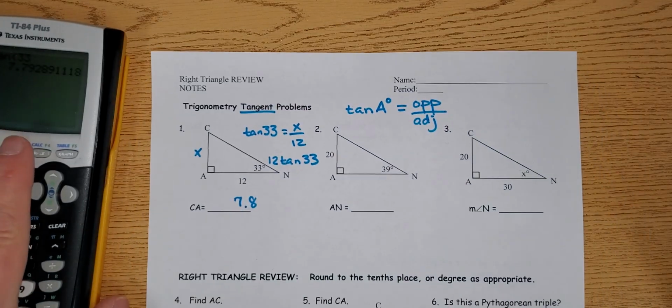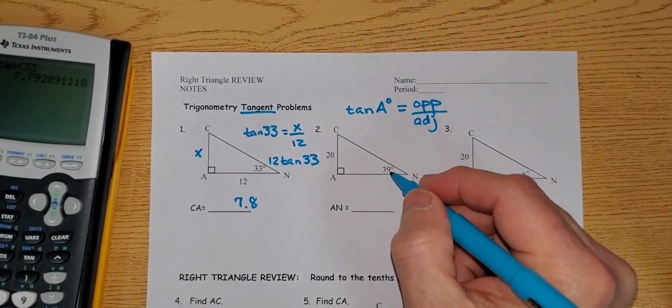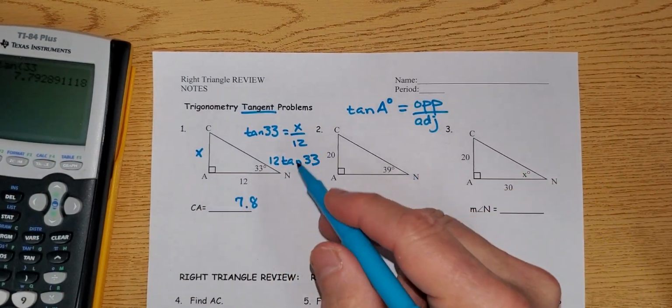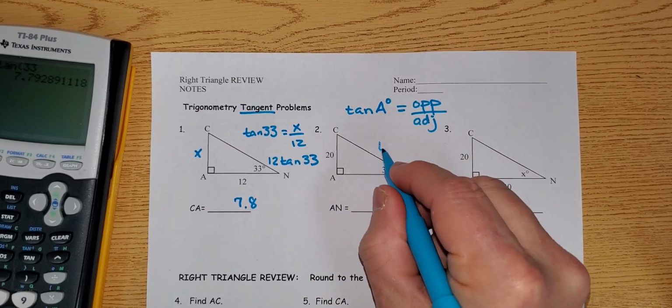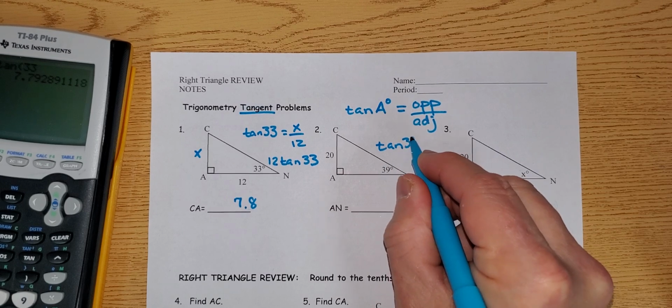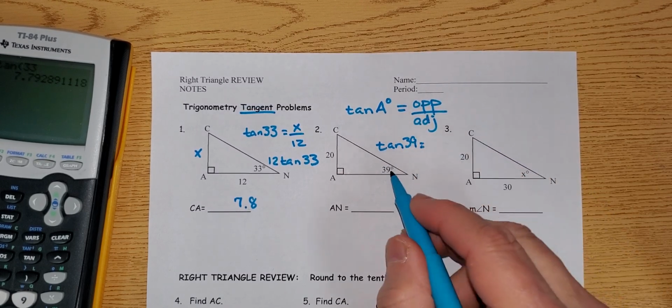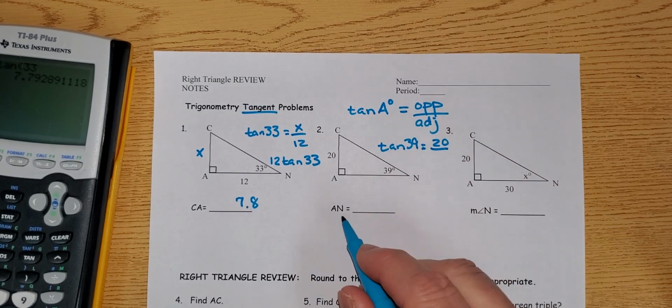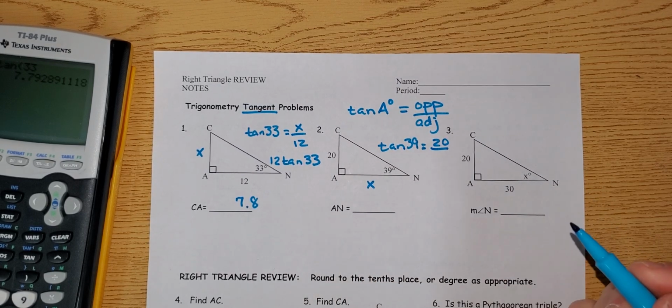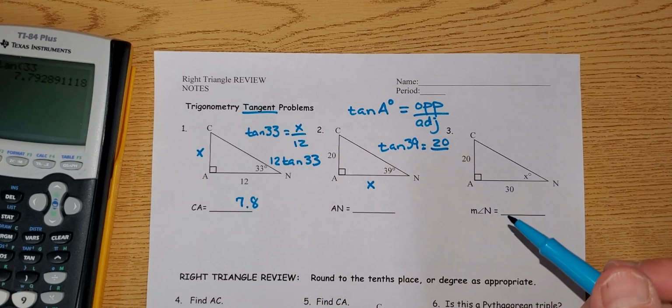Okay, all right, let's do the next one. Okay, that was X on top. X on top you multiply, right? And then this one, tangent of 39, okay, is equal to opposite, which is way over here, 20, and then AN is the one we're trying to find, which is X. All these are tangent problems on purpose.